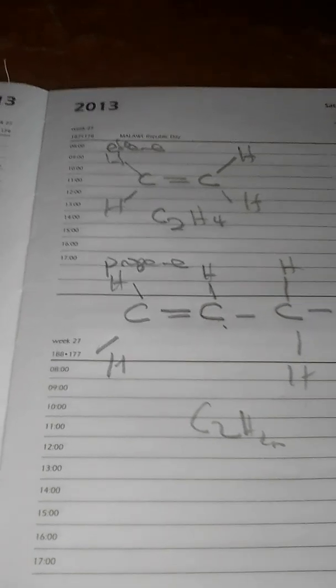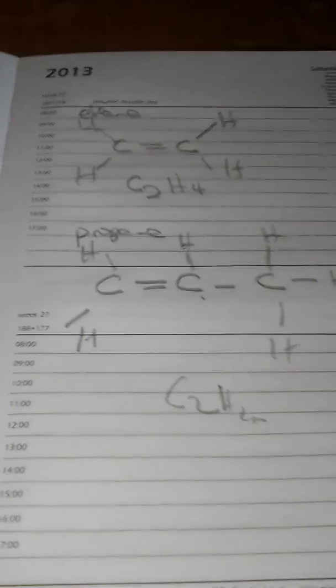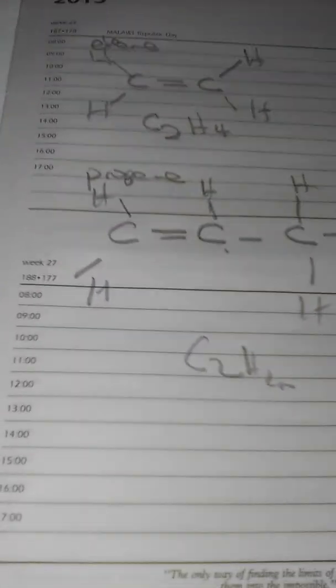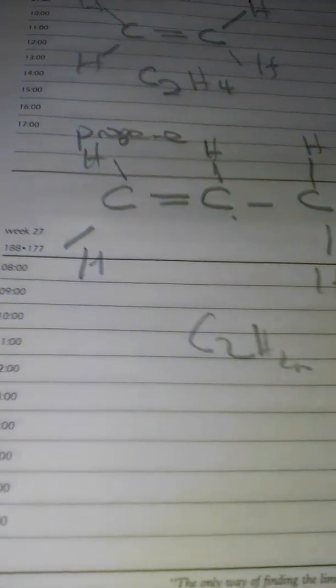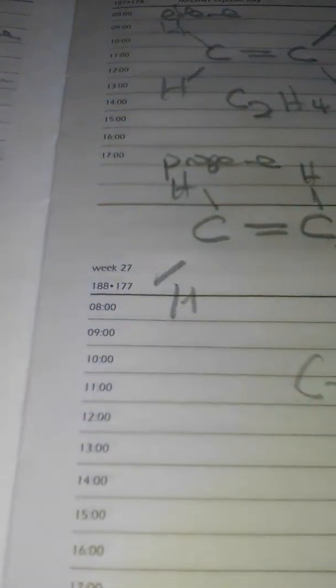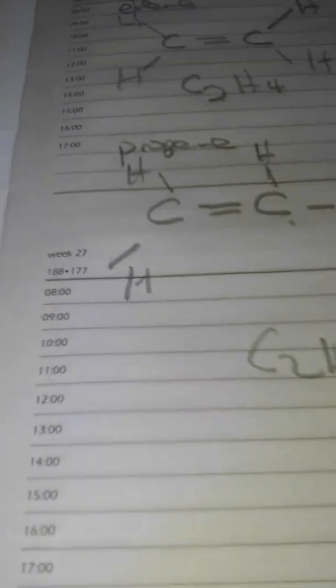Next, we want to talk about alkynes. This is the third family of hydrocarbons, and these compounds are again unsaturated, right? And they contain a triple bond. The alkenes have the double bond, the alkanes the single bond, and then the alkynes, ending with -yne, have a triple bond.